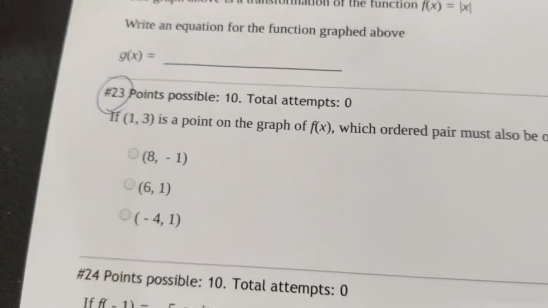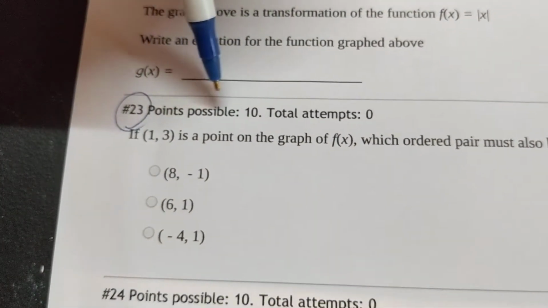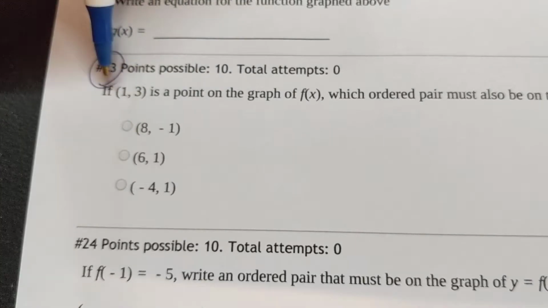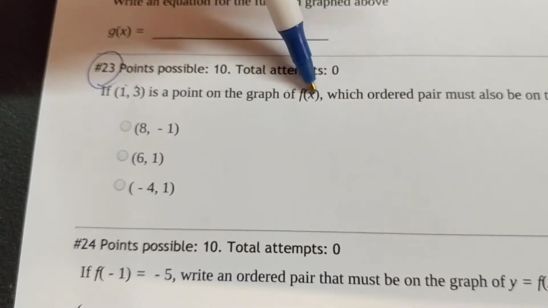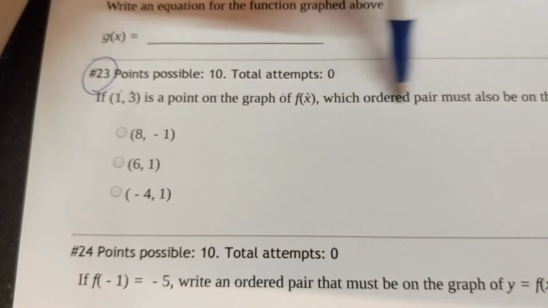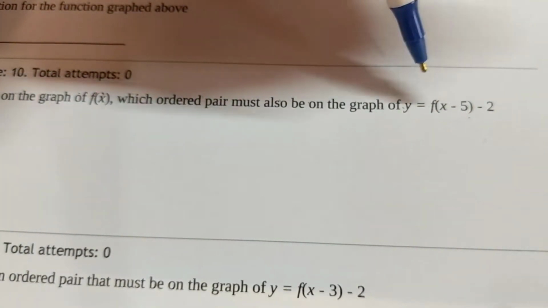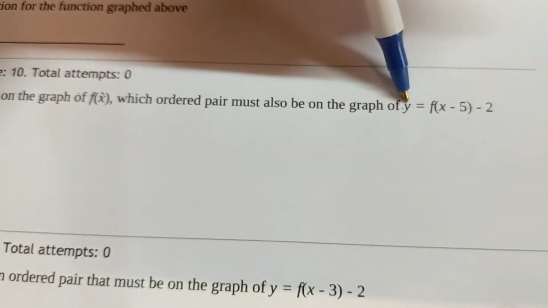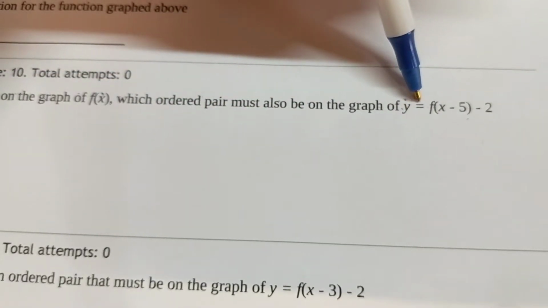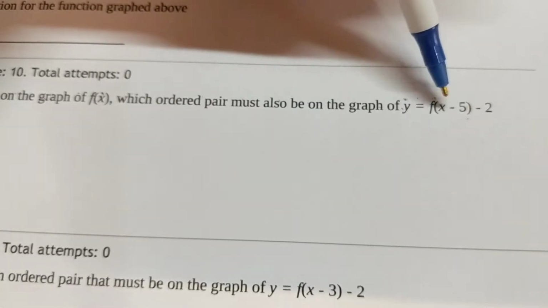Last little bit I wanted to talk to you guys about. Check this out. Okay. So in 23, this one's particularly weird. If (1, 3) is a point on the graph of f of x, which of the following ordered pairs must also be on the graph of this new thing? And so what we have is this new thing. You could call it g of x if you like, but it's a new function. It's defined as y equals f of something, but it's not f of x, it's f of x take away 5.